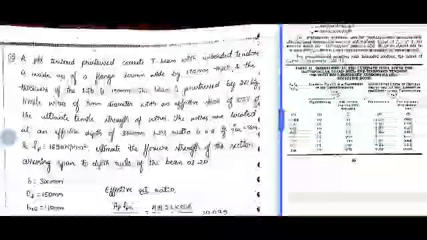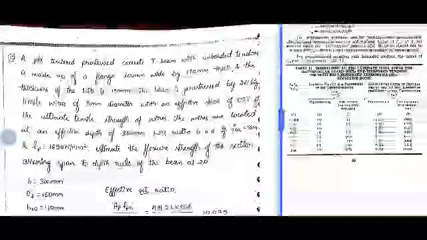The beam is pre-stressed by 24 high tensile wires of 5 mm diameter with an effective stress of 65% of the ultimate tensile strength of the wires. The wires are located at an effective depth of 320 mm. Loss ratio is 0.8. If FCK equals 56 Newton per mm square and FP 1650 Newton per mm square, estimate the flexural strength of the section assuming span to depth ratio of the beam as 20.